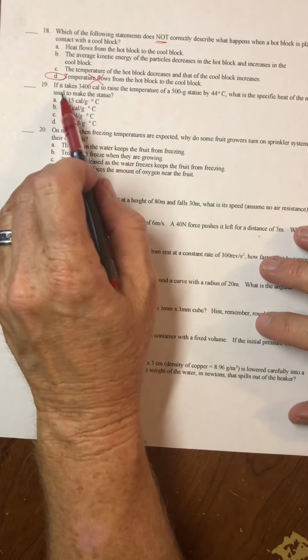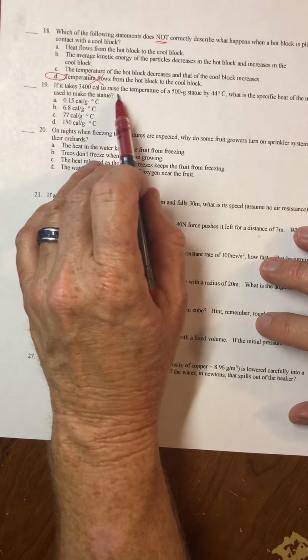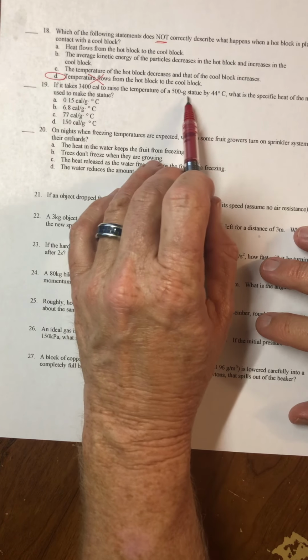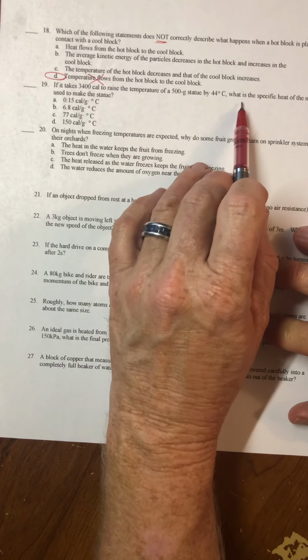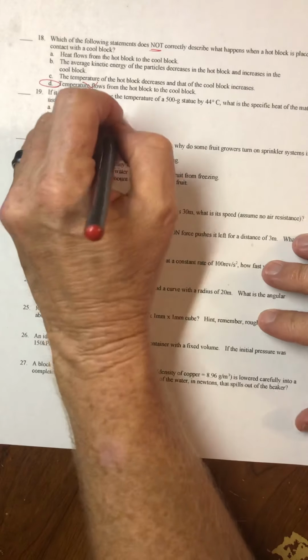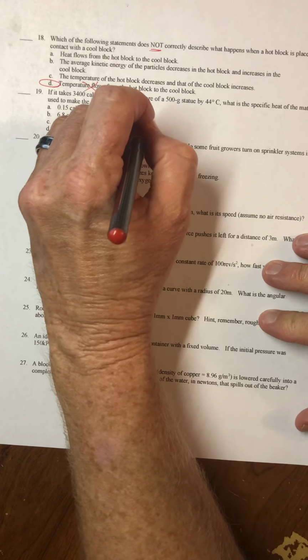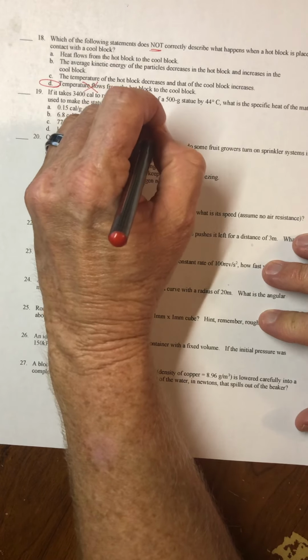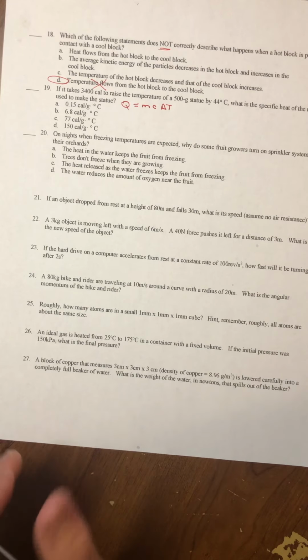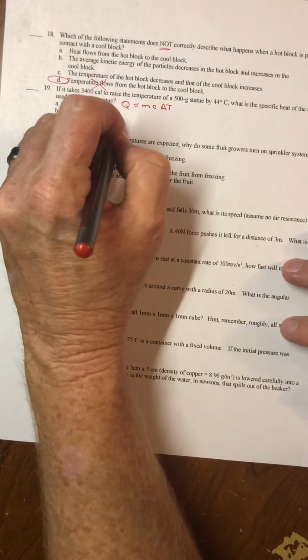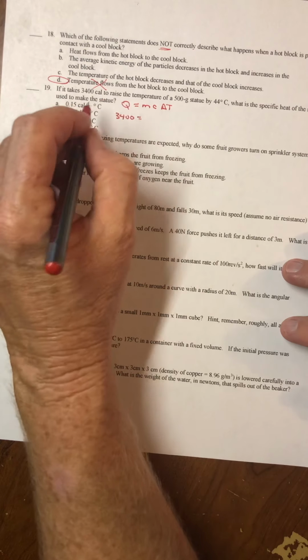All right, if it takes 3,400 calories to raise the temperature of a 500-gram statue by 44 degrees Celsius, what is the specific heat? Well, this is that Q equals mC delta T again, although this time we're not dealing with water. And we can then put in our 3,400 here.